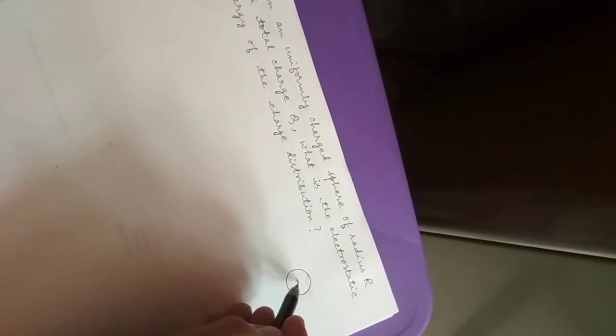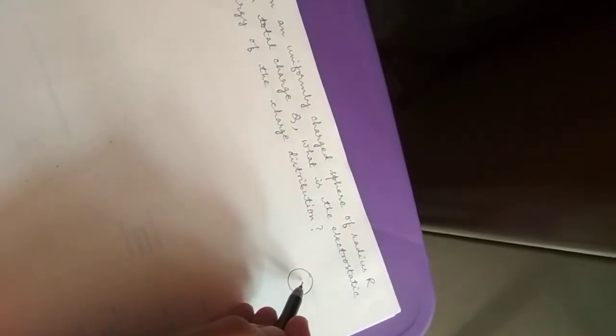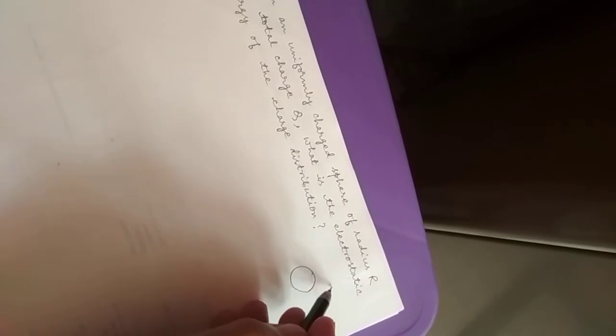We are building from a very small sphere to a large sphere of radius R. Suppose we have built a small sphere of radius, say, small r.